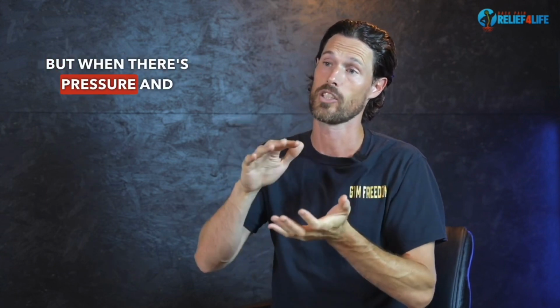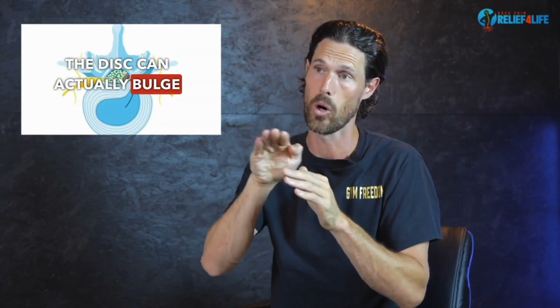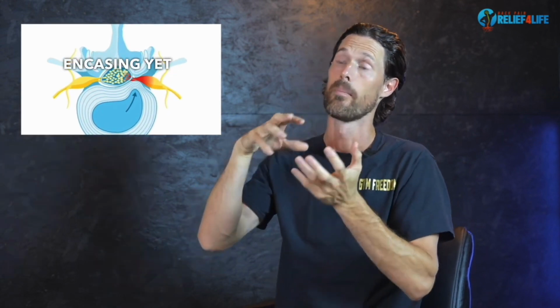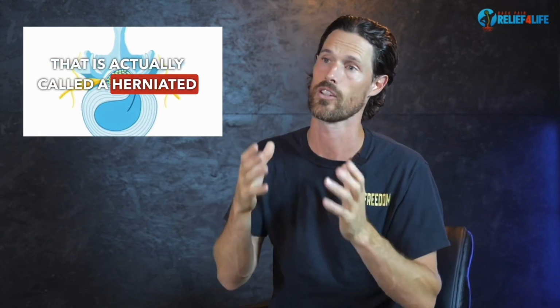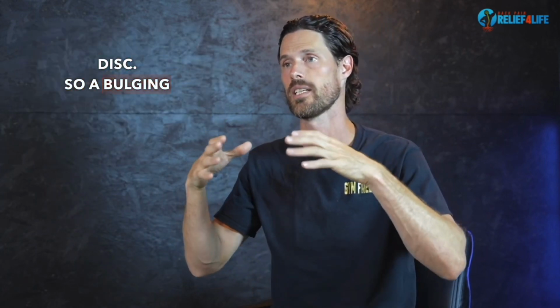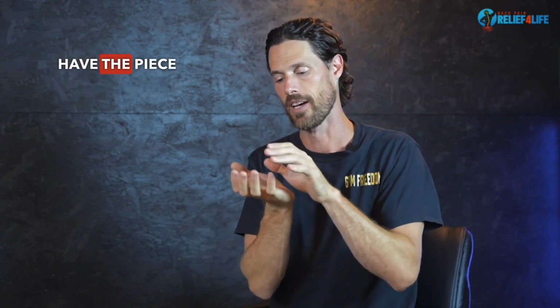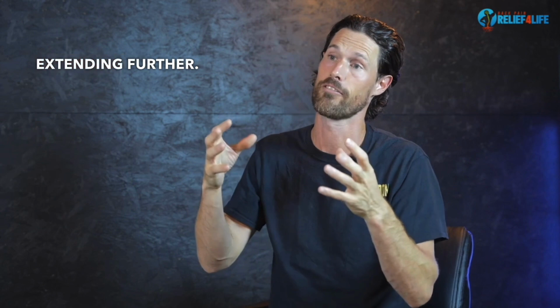But when there's pressure and there's repeated stress on that, the disc can actually bulge out. And it hasn't broken that Kevlar encasing yet, but that can happen. And when that does happen, that is actually called a herniated disc. So a bulging disc will actually have the piece of the disc bulging outside of the vertebrae, extending further.